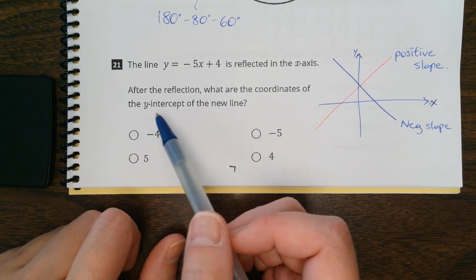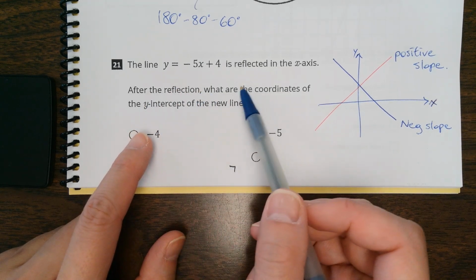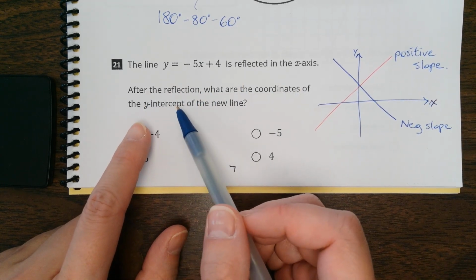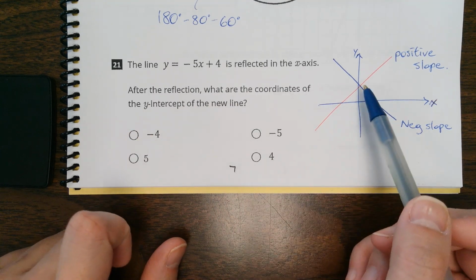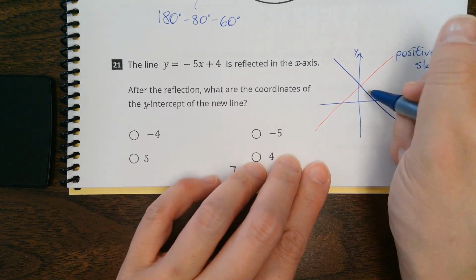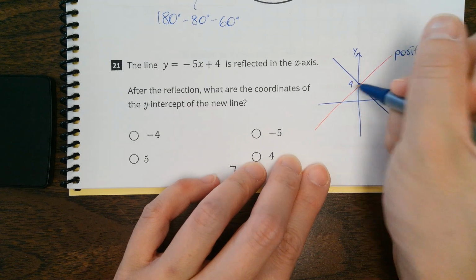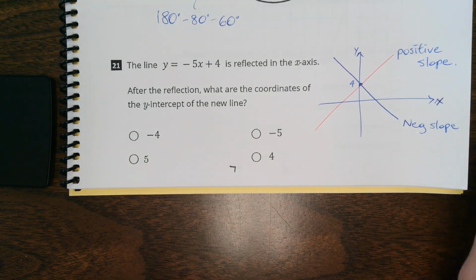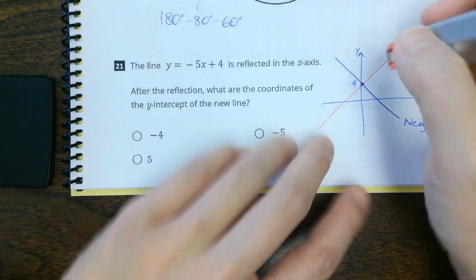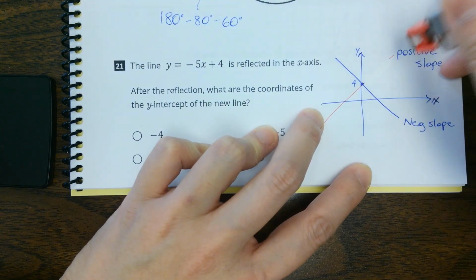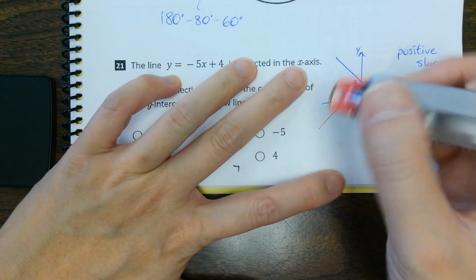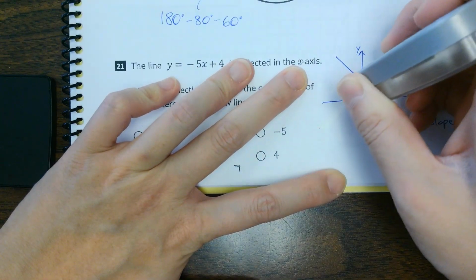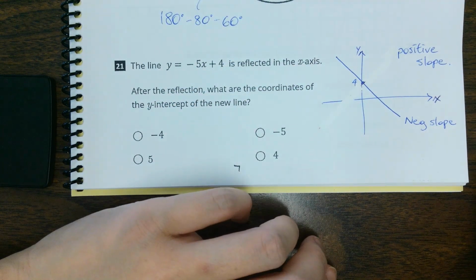So after the reflection, what are the coordinates of the y-intercept of the new line? It stays the same. This point is... wait, did I do this wrong? Yes, I did. It is negative 4, right? Sorry, my bad. It has a positive slope, but also it's reflected. So instead of 4, where is the new intercept?